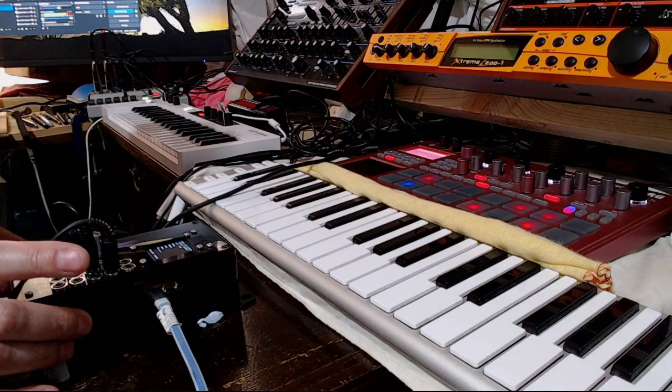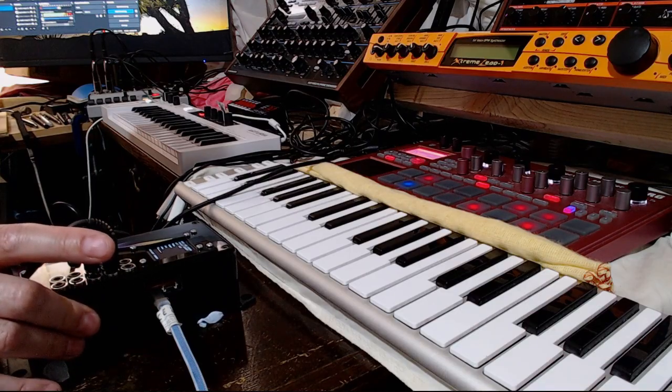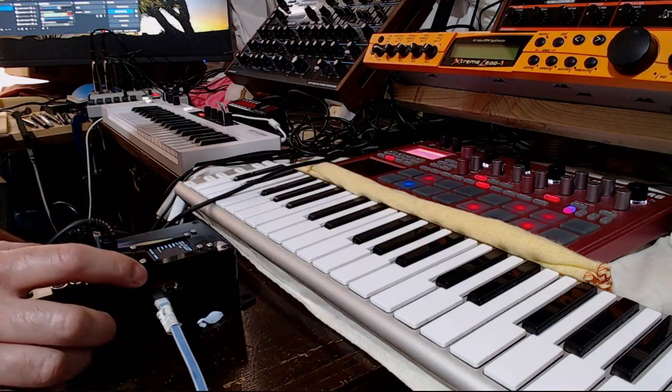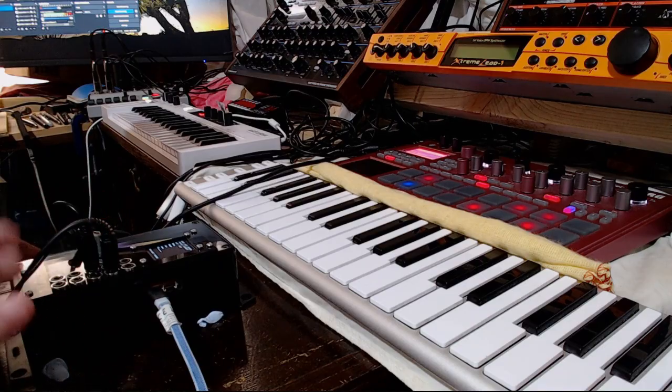What I'll do, the next part will just go on, if you're interested, just the build process and me cutting the case out and adding the OLED and the encoder and what I did.